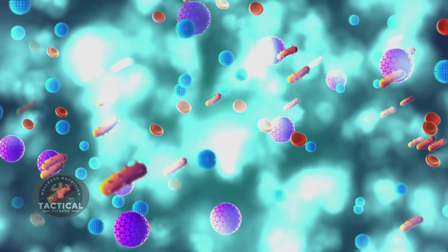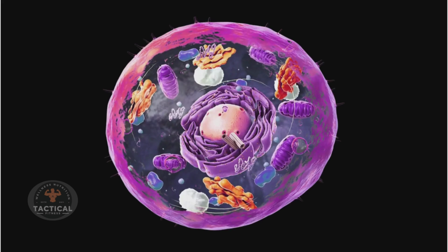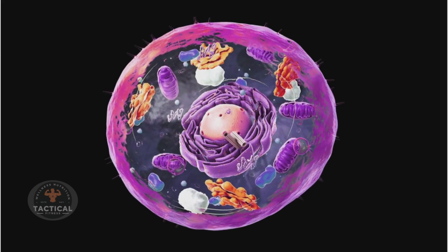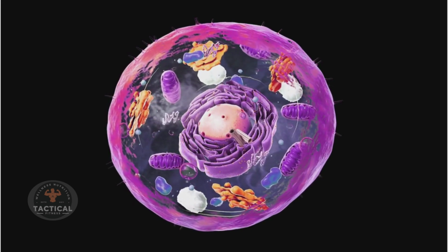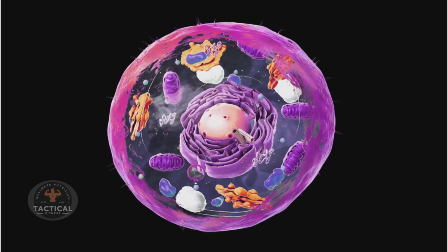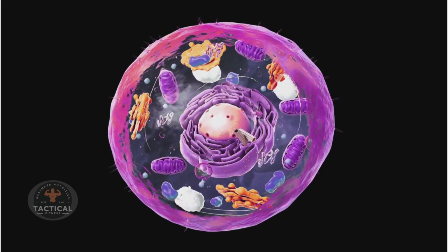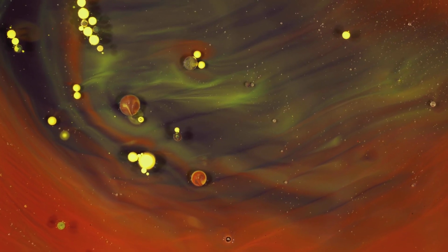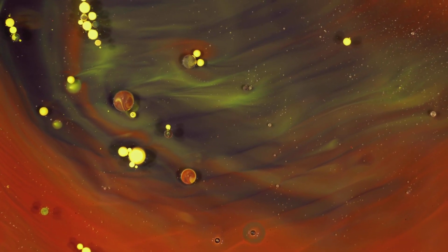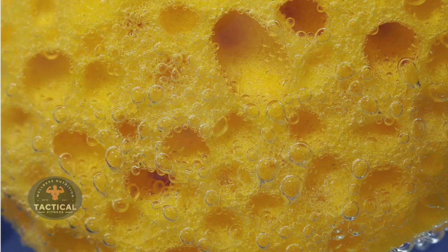How does the membrane work? The cell membrane's key function is to control the movement of substances in and out of the cell, and it does this in a few different ways. Simple diffusion. Small, nonpolar molecules like oxygen and carbon dioxide slip through the phospholipid bilayer without needing any help. This is like water soaking through a sponge.